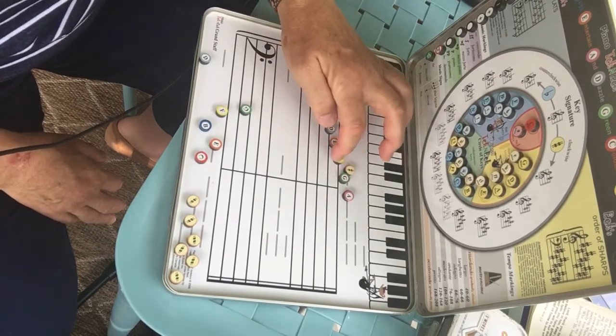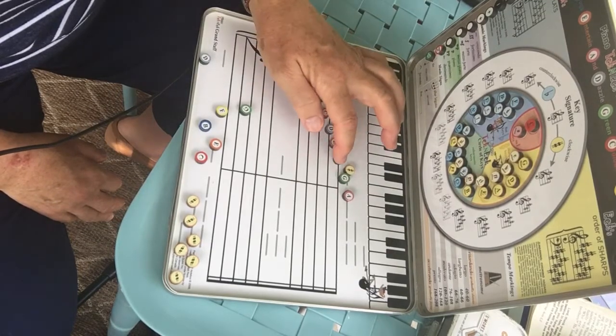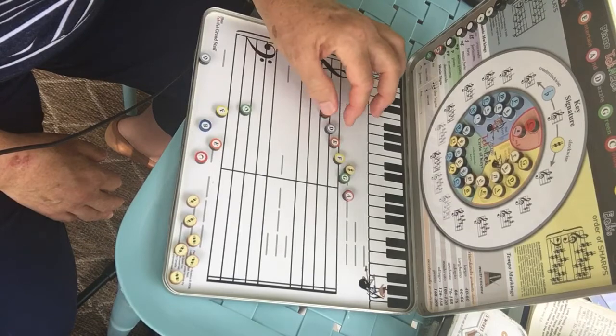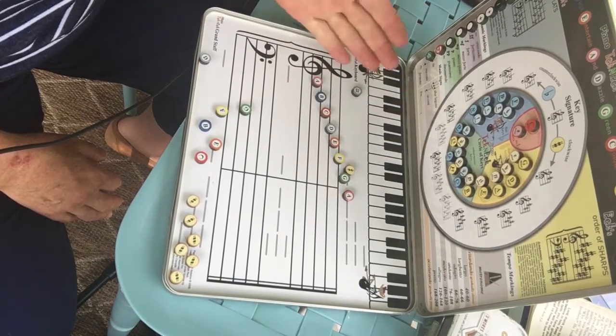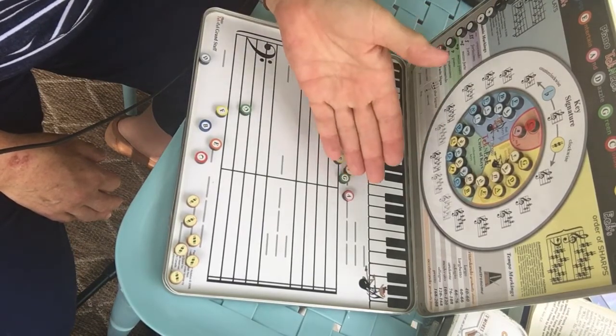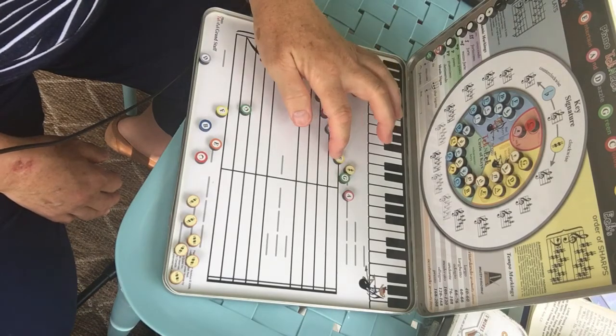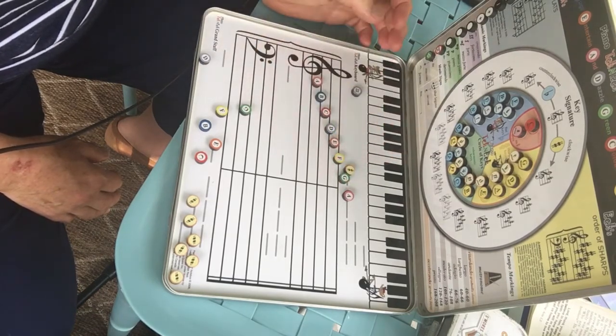Now that leaves you with 1.5 steps between the 6th and 7th scale degrees. This is called the harmonic minor scale because it makes the harmony easier to deal with. You can have a minor 1 chord but a major 5 chord, which gives 5 to 1 a more final cadence feeling if the 5 chord is major. But that gives you a gap of 1.5 steps from the 6th to 7th scale degree.